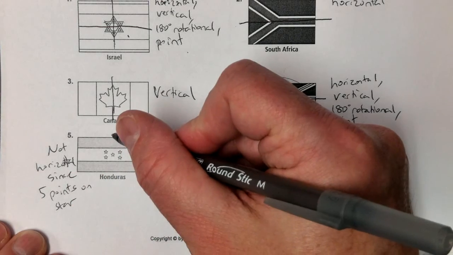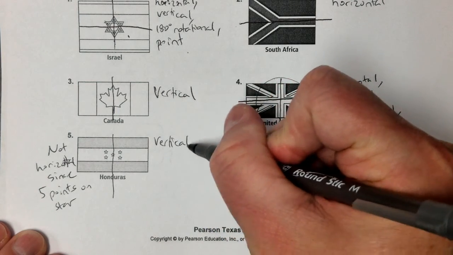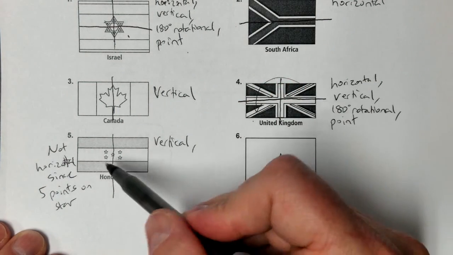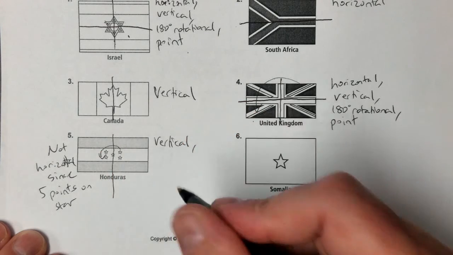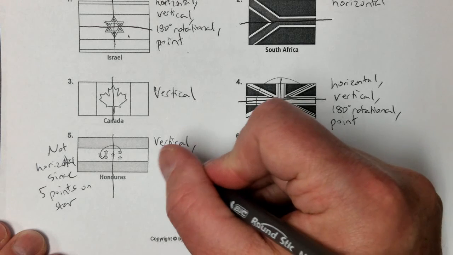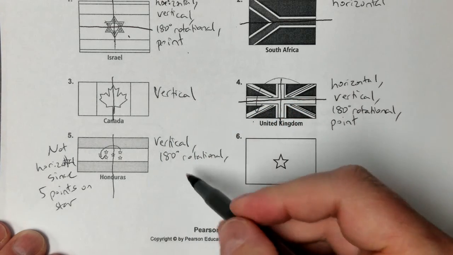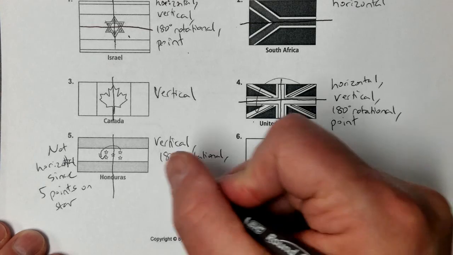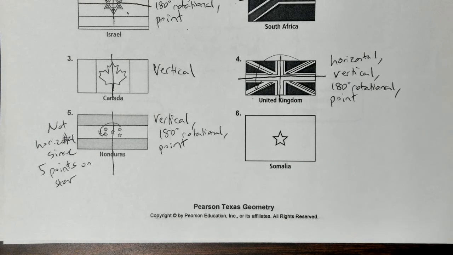You are going to have vertical though, and then this would line up with this one, etc. So you would have 180 degree rotational, and if you have that, then automatically you have point. Any questions?